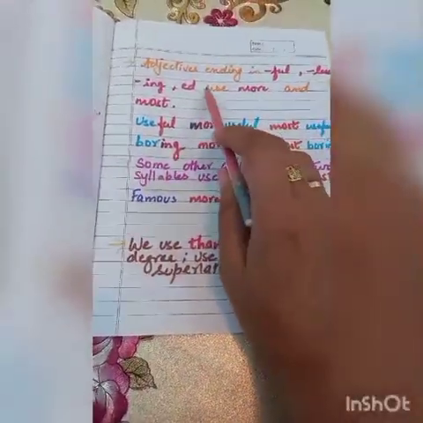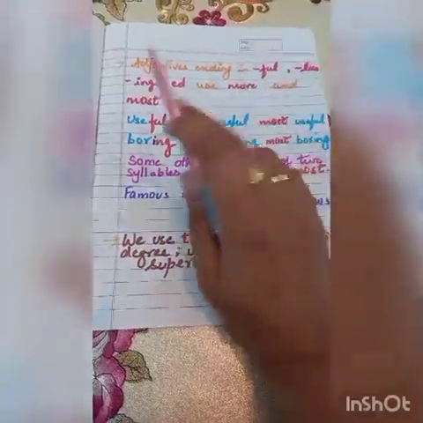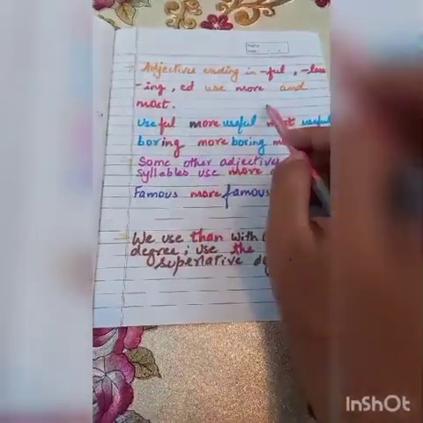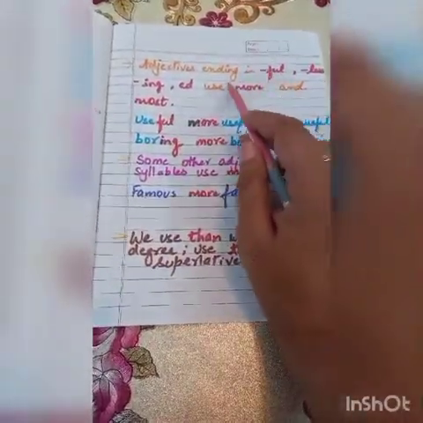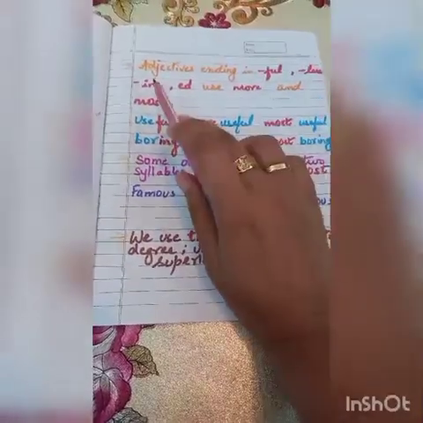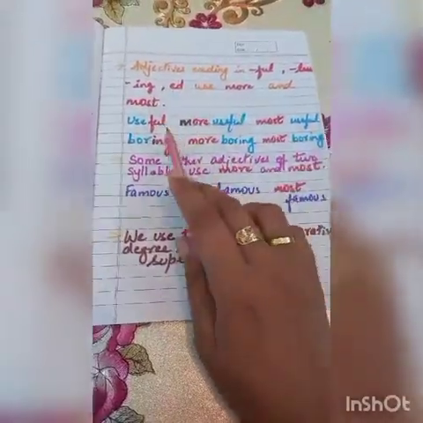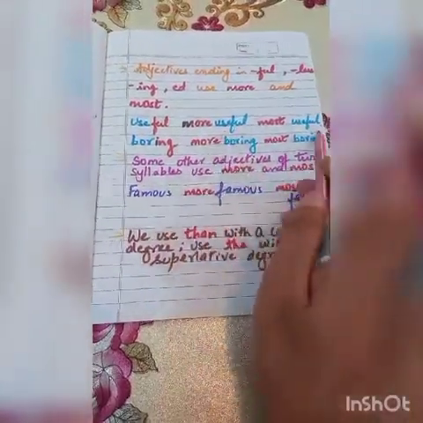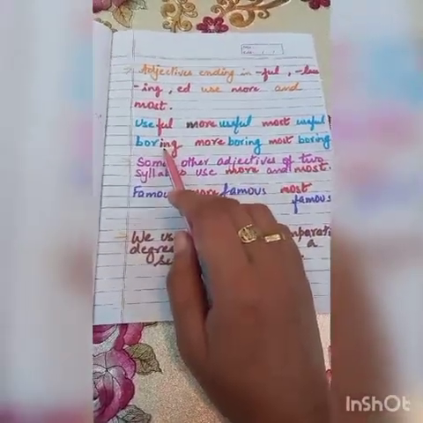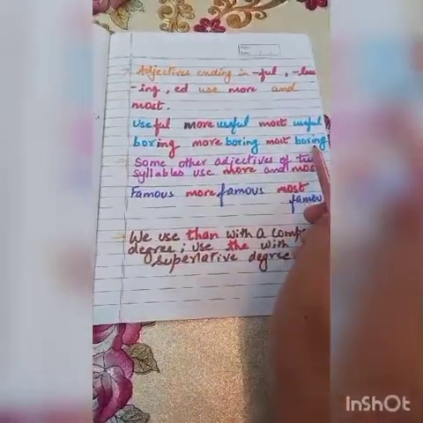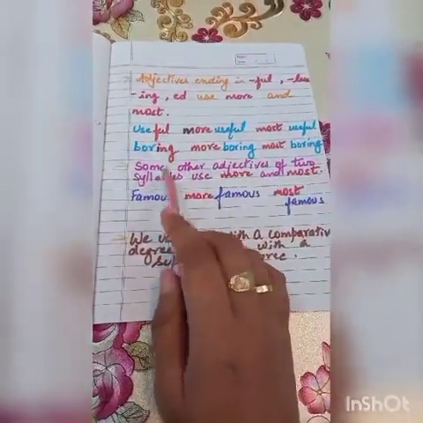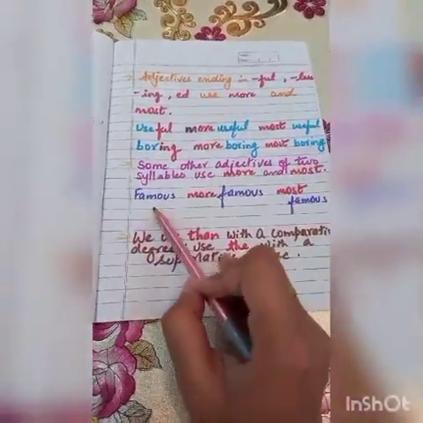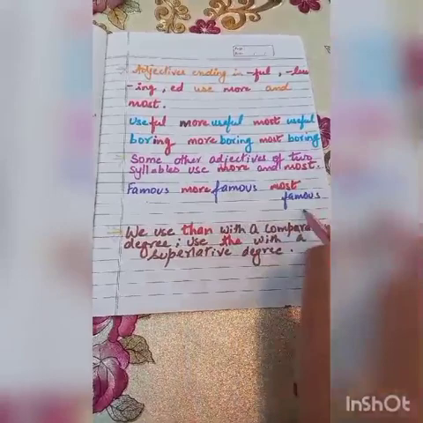Next is adjectives ending in full, less, ing, ed. We use more and most with the adjectives that end in full, less, ing, ed. Here examples are given. Useful: more useful and most useful. Boring: more boring and most boring. Next, some other adjectives of two syllables use more and most. Famous, more famous, and most famous.